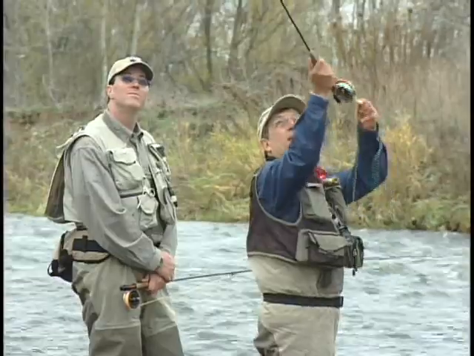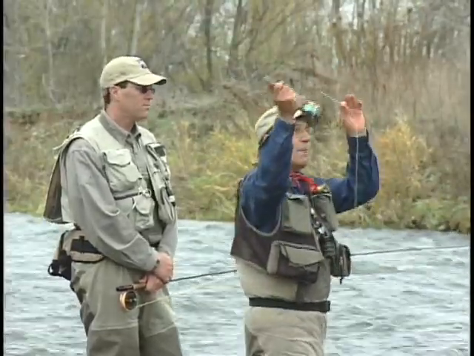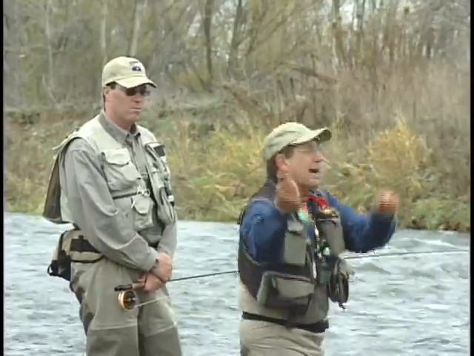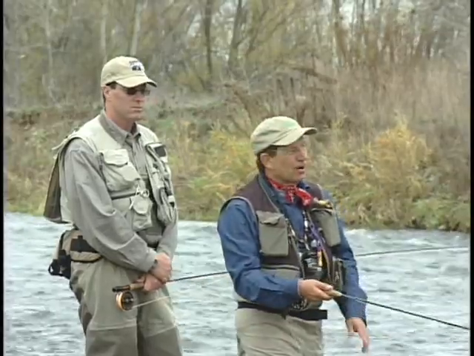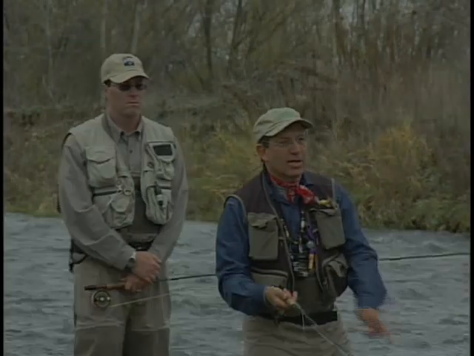Bring that rod tip up, pull down, and this is where a haul comes in. When I come in, watch, I pull down, and that can shoot the line. Again, back up, pull down, shoot the line. Streamer fishing can be quite fun, especially if you don't hit yourself in the head.